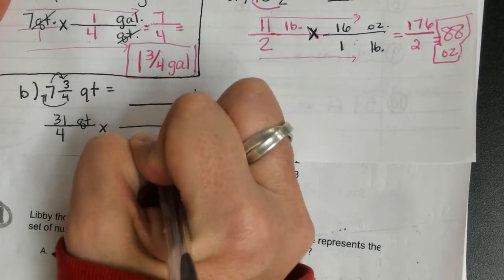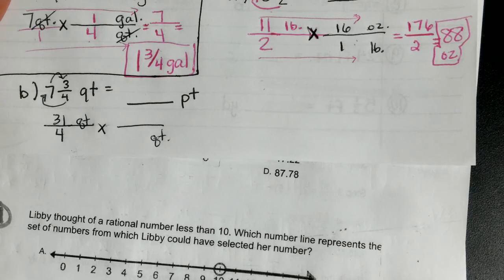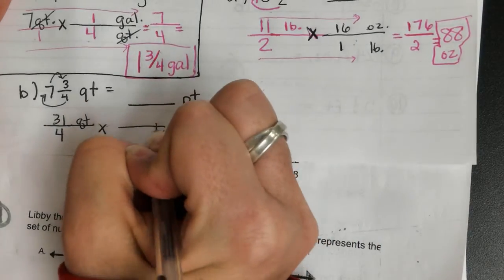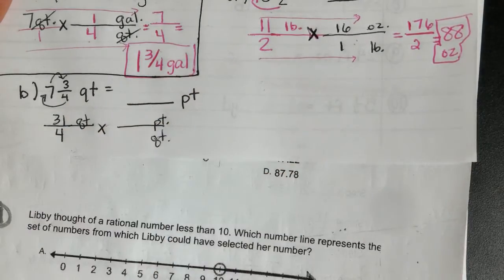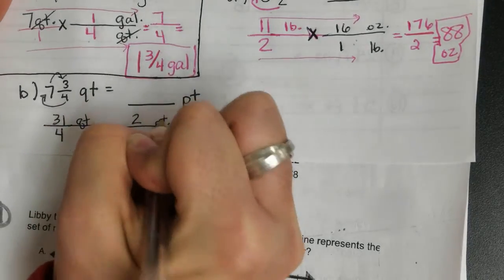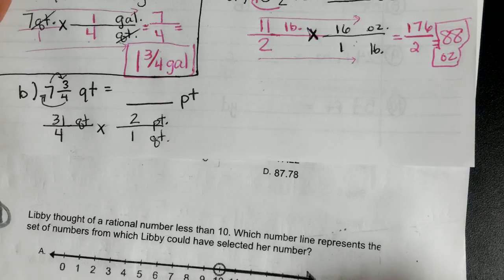Times a fraction, quarts on the bottom. They're wanting me to find pints, so that's why I'm going to put it on top. Quarts to pints. 2 pints in 1 quart. Okay, so 2 pints in 1 quart.